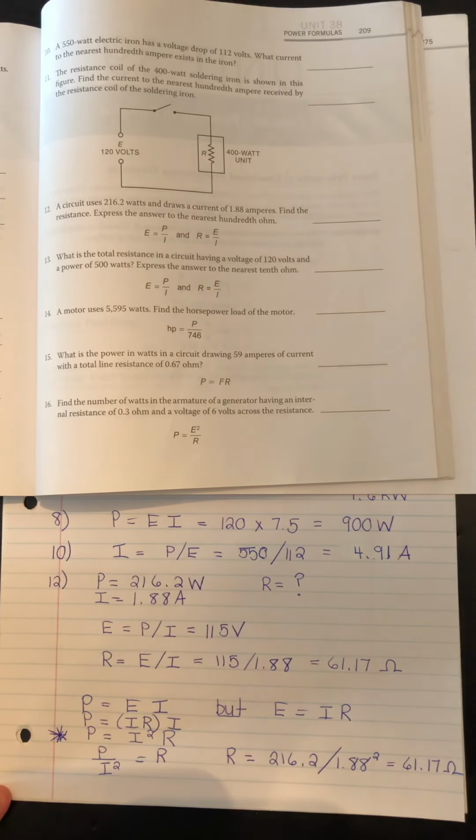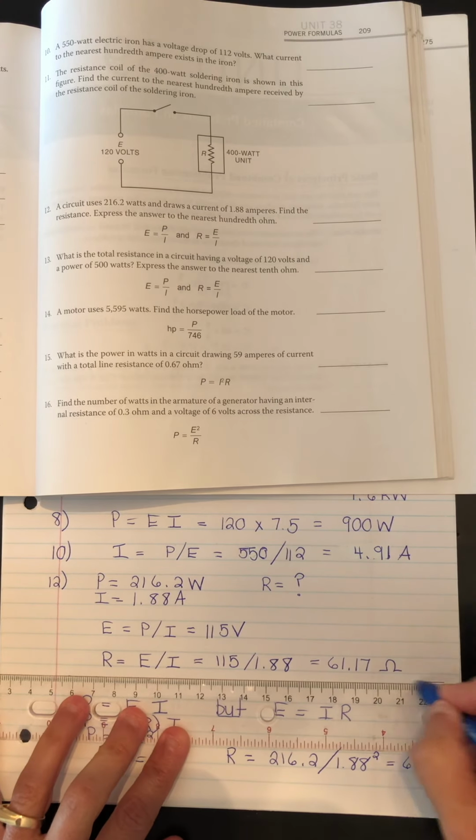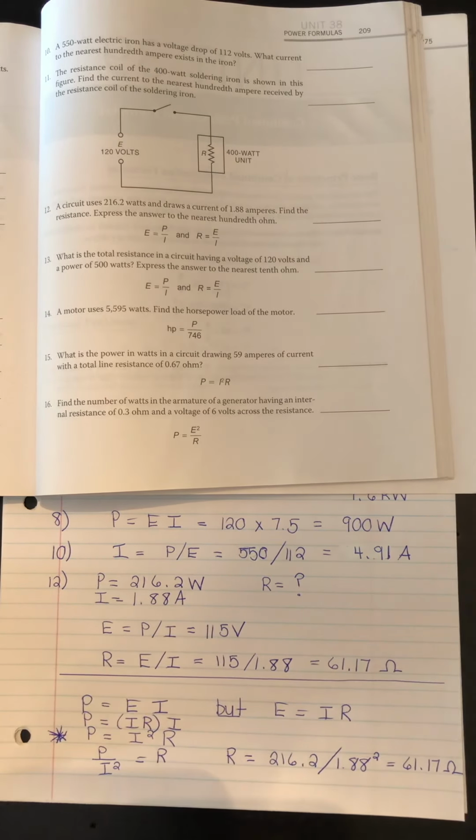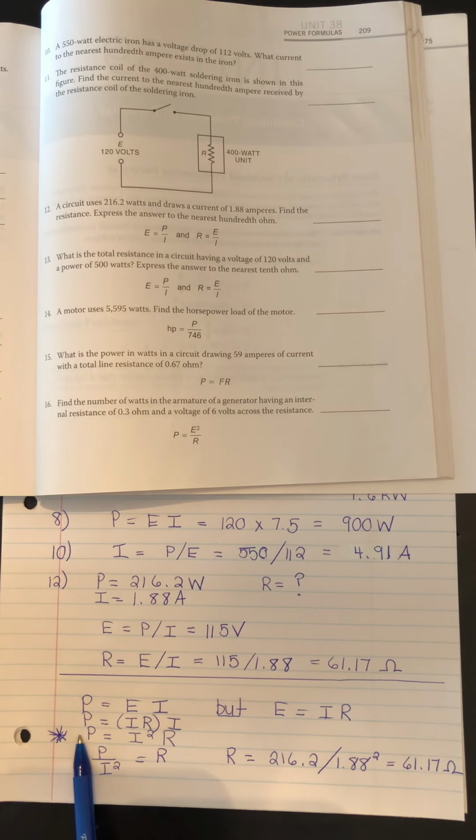Okay, so what I did was I presented two different ways of solving problem 12. In the first way, you calculate voltage first, then resistance. In the second way, you use the formula P equals I squared R and the given quantities to get your resistance. And you don't have to calculate the voltage first, but you're welcome to use either of those approaches, obviously, whatever you like better.